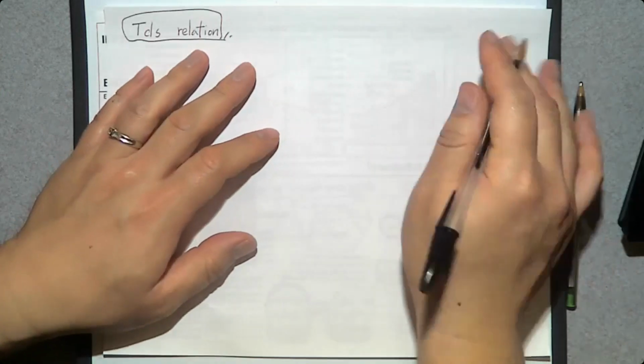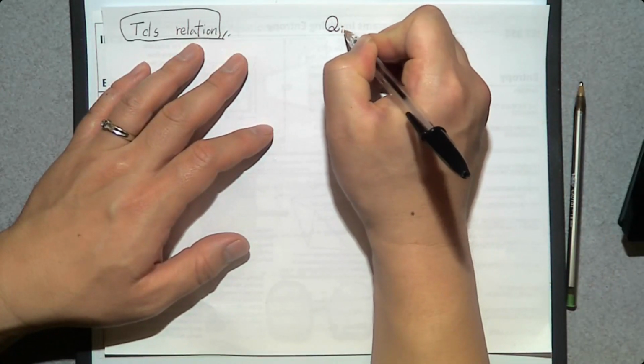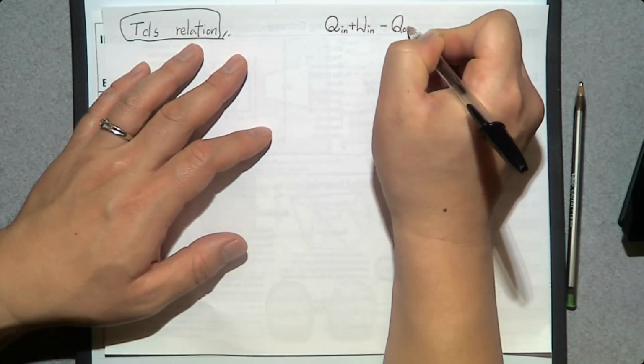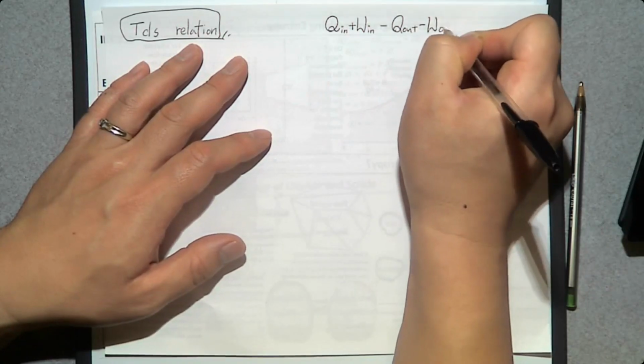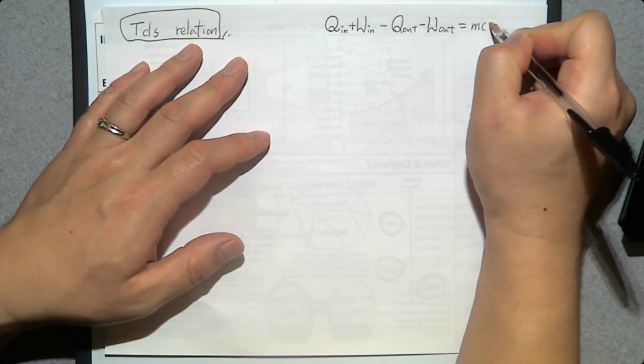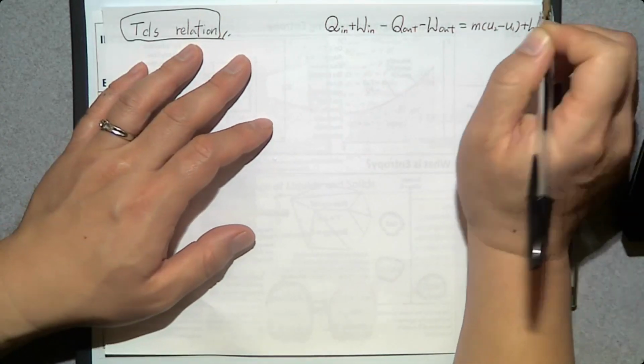There are two energy balance equations that we studied. The first one is for a closed system. The other one is for an open system. So let's go with the simplest one, a closed system. What is the energy balance equation for a closed system? Q in plus W in minus Q out minus W out is going to be U2 minus U1, mass times U2 minus U1, plus moving boundary work.